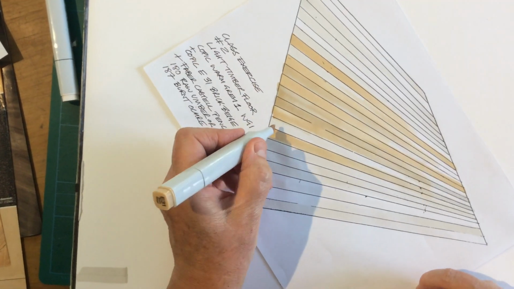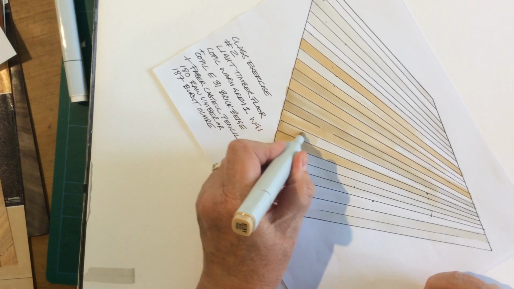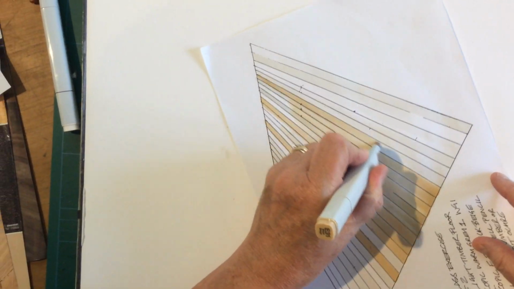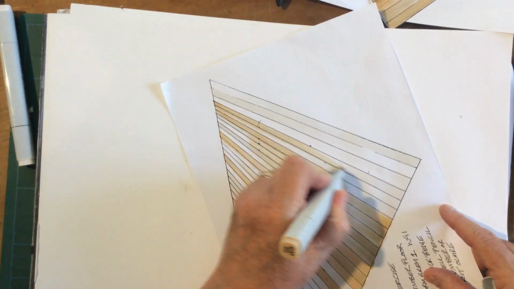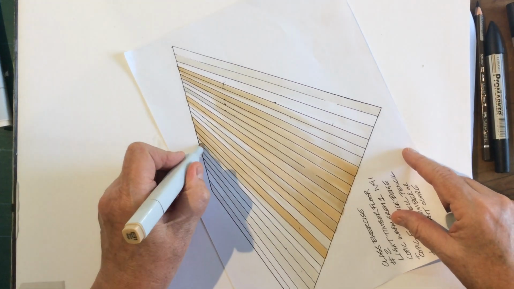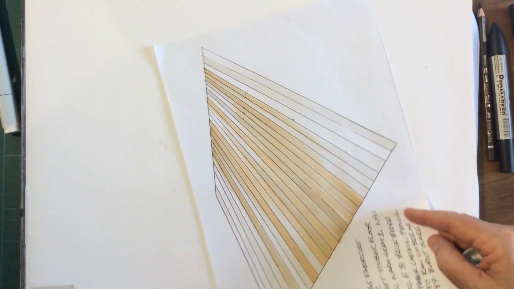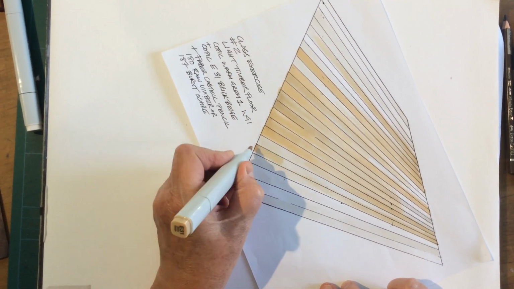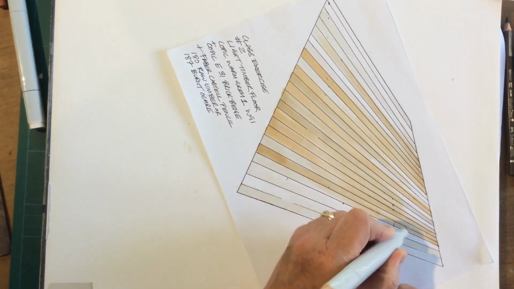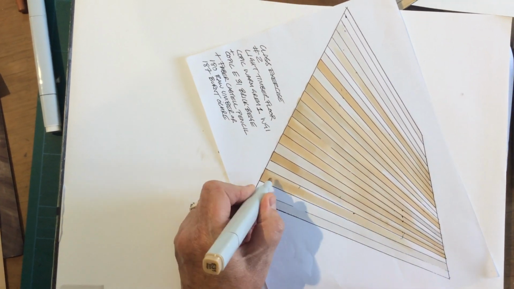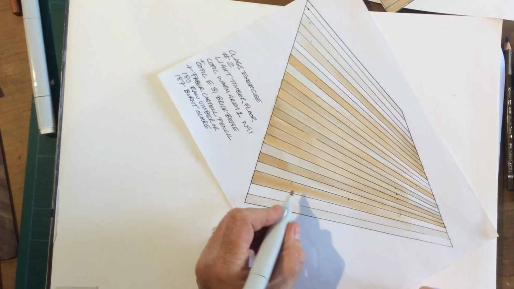So as you can see here, we can keep doing this. We're coming from both sides. The idea with flooring is that you want it to show that variation, because when you look at a timber floor, the boards are all different, they're all different colours, and quite often you'll see a join.